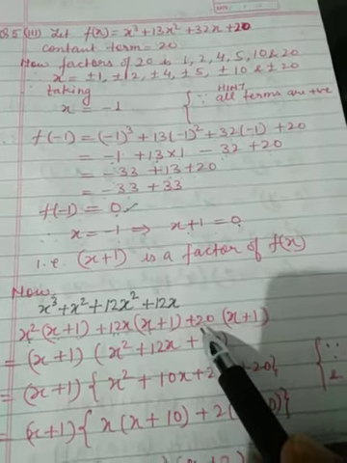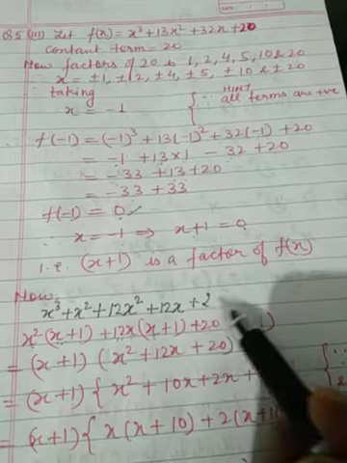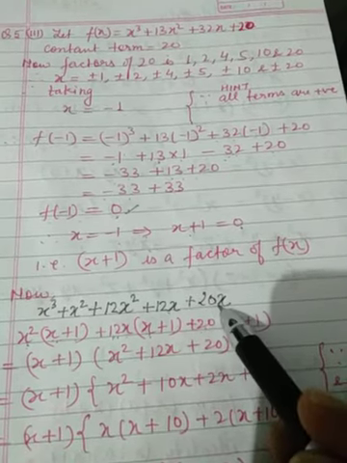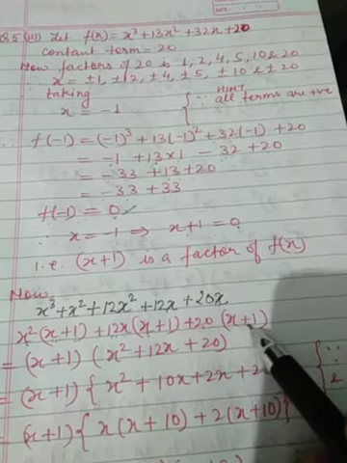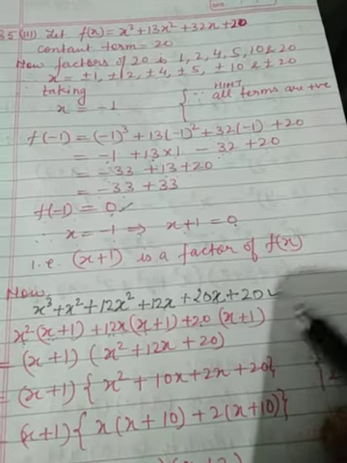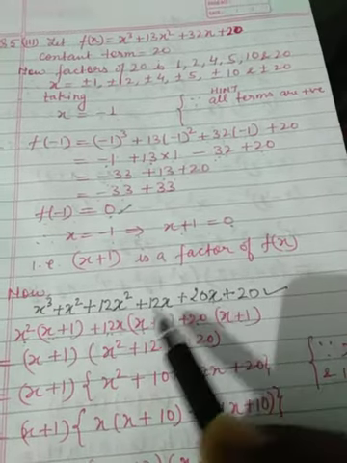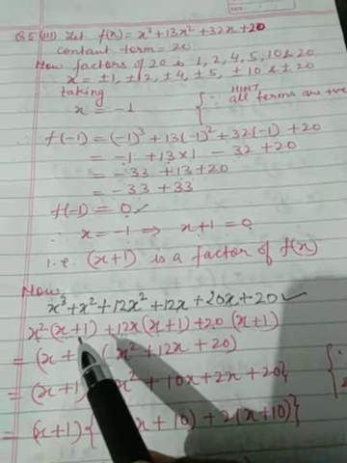Whenever we multiply this plus 20 with x, this will be 20x, and 12x plus 20x is overall 32x, and 20 into 1 is plus 20. This is actually rough work, and this is the way to expand the given polynomial, right?